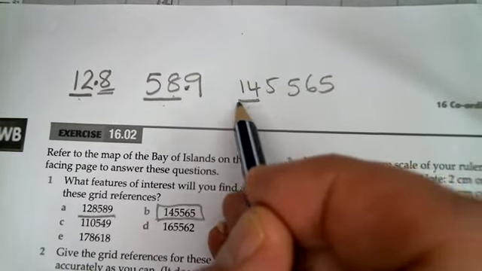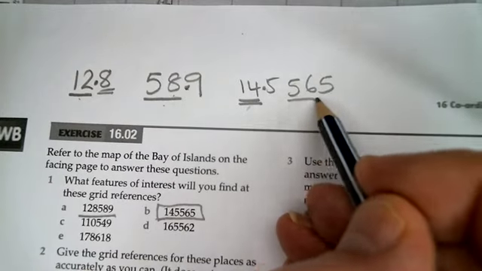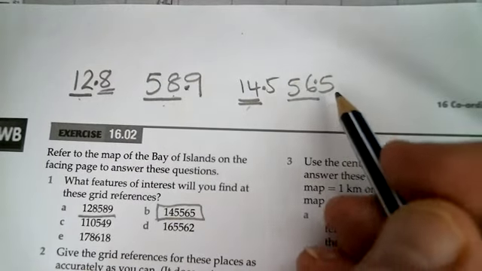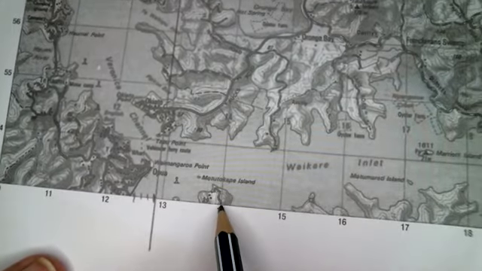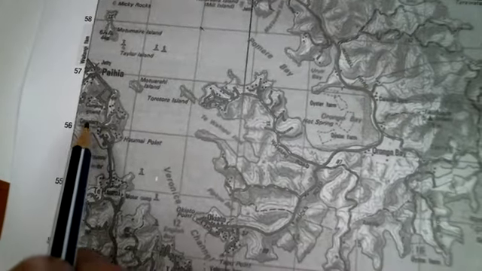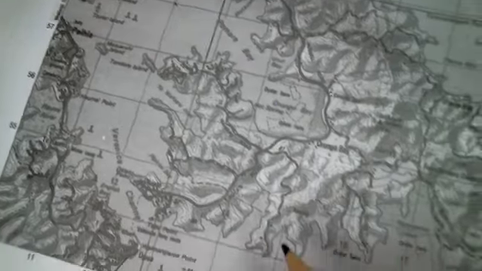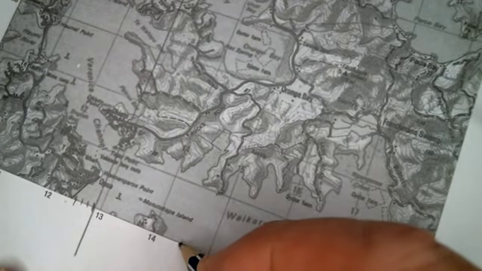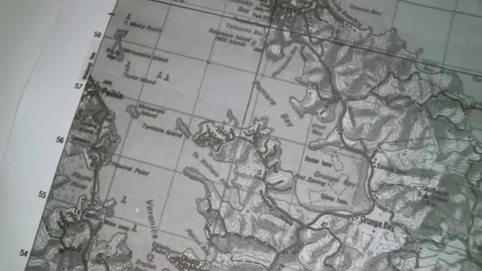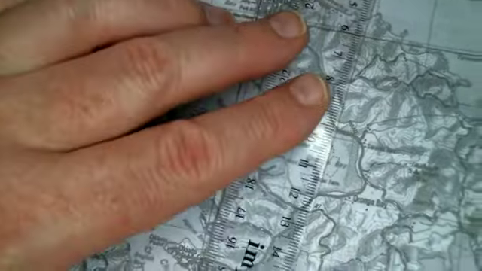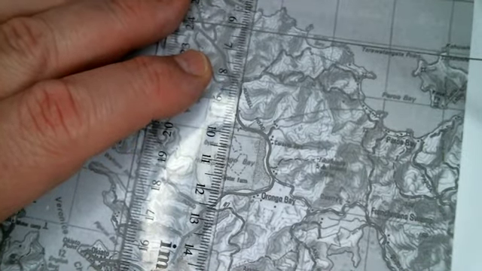So this is, again, going to be 14.5 and 56.5. I'm just going to turn those into those. So let's find 14 and let's find 56 and see where we end up. Well, here's 14, and here's 56. So this one is 14.5 and 56.5. Well, that's nice and easy. 14.5 is going to be right in the middle here. I'll just draw like there. That's about 14.5, and I'll draw my line now.